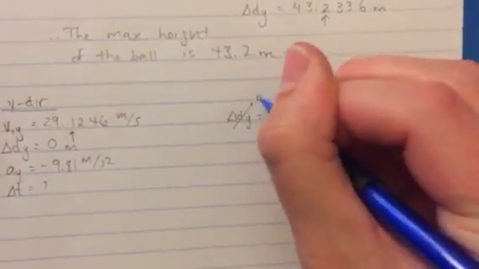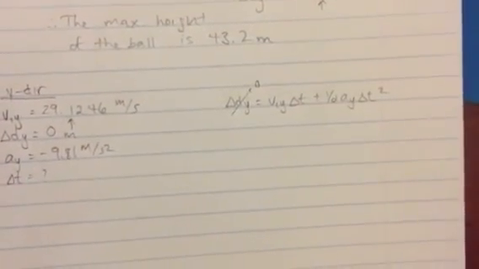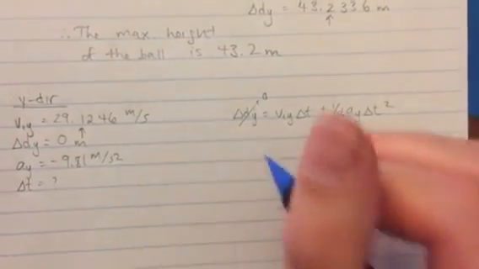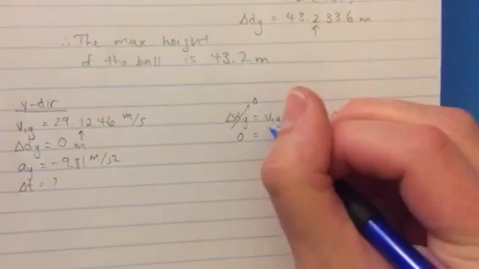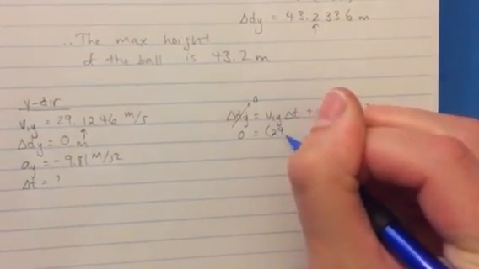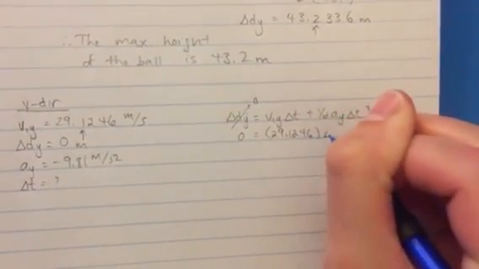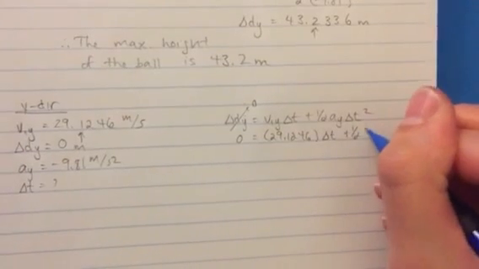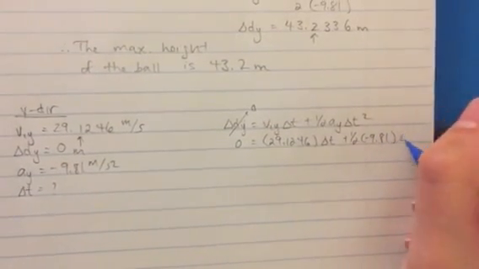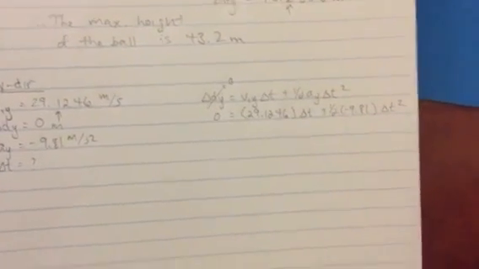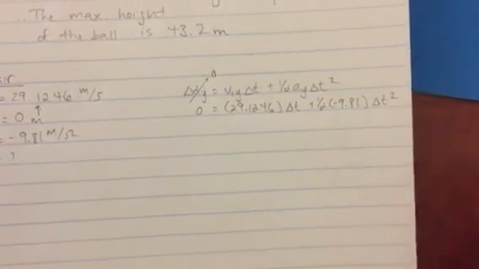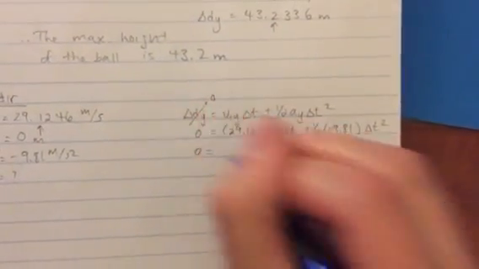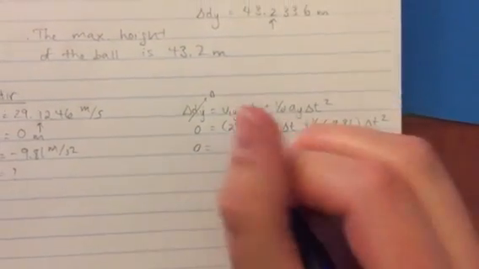So now I can take a look at this equation. I know delta dy is 0, so already I'm not going to have to solve a quadratic equation, or well, at least an easily factorable one. 0 equals v1y, 29.1246 times delta t plus 1/2 negative 9.81 delta t squared. So this equation is completely describing the motion of this projectile. But I get to interpret what the math means.